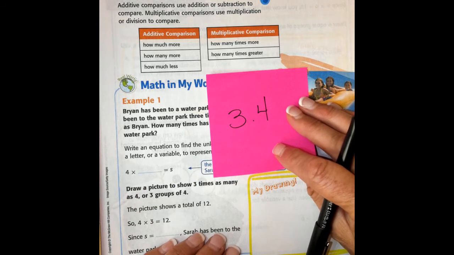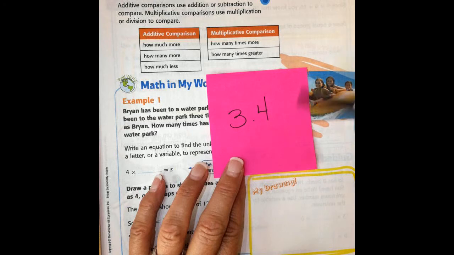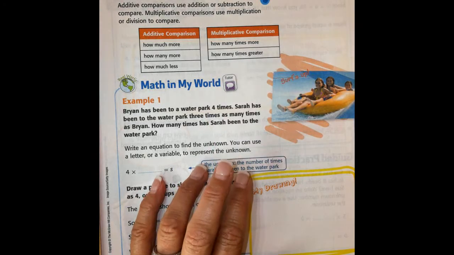Hello, we're going to be doing lesson 3.4, lesson 4 in chapter 3 today. And we're going to be talking about comparing to solve problems.